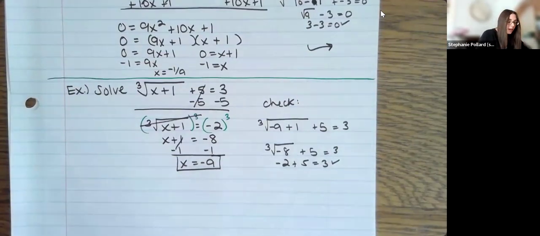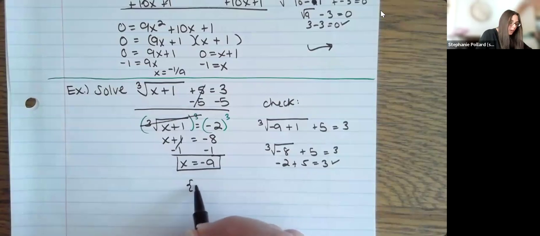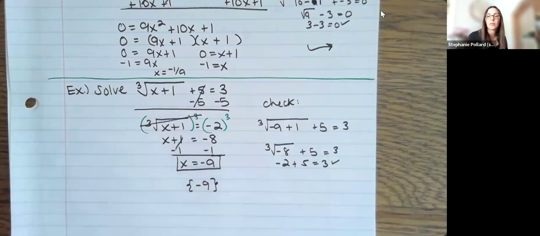And again, if you prefer to write it in set notation, we would use those squiggly brackets with the negative 9 inside, which shows it's a set and not a point or an interval or something like that.